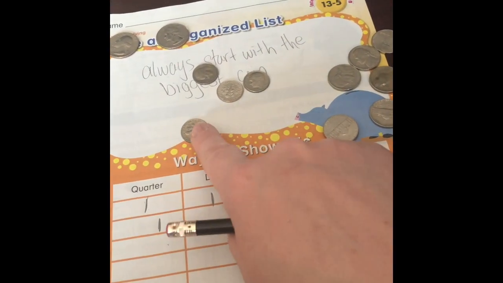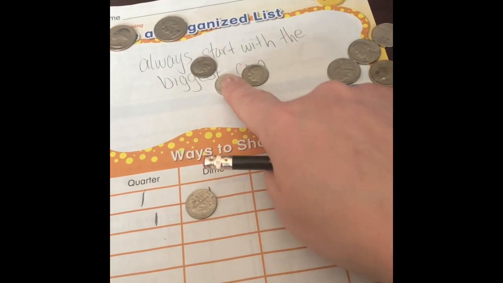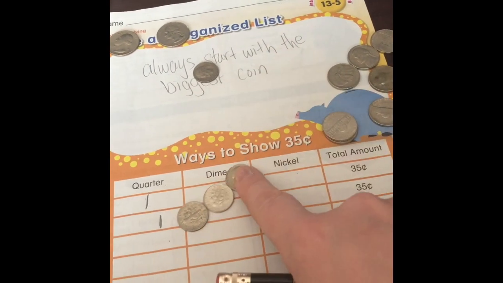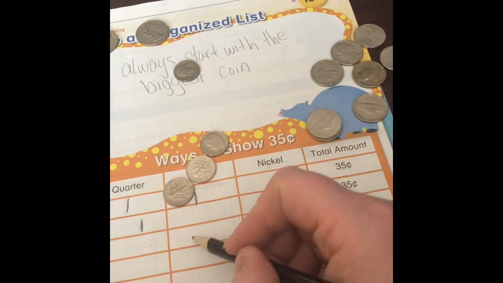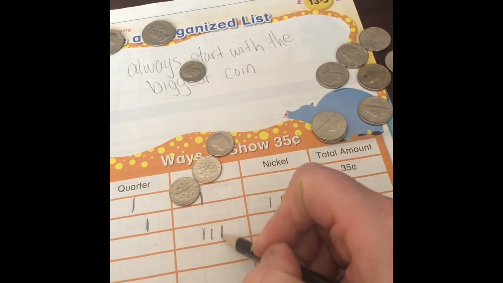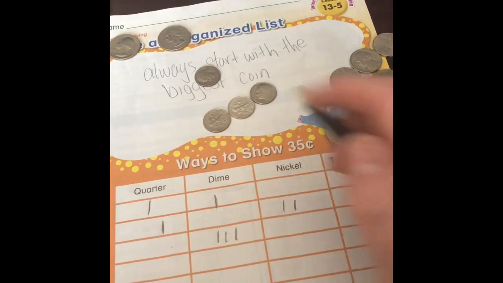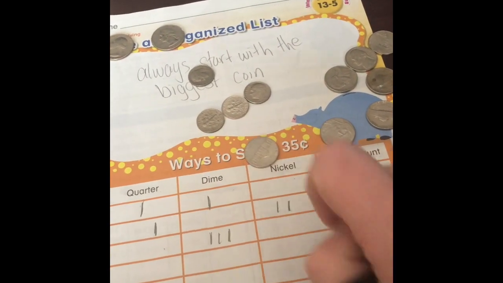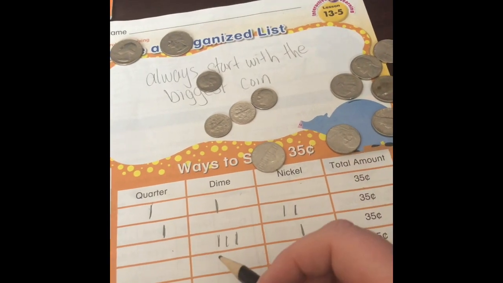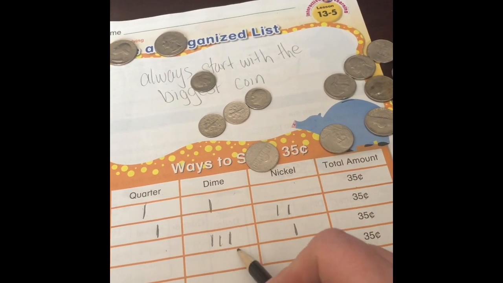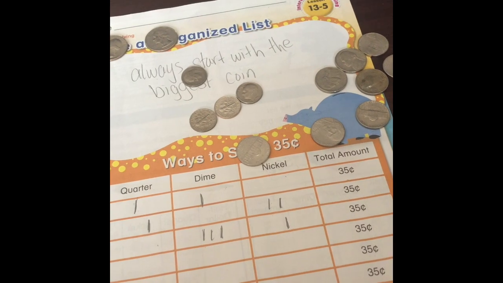So now you have to think about your dimes. How many dimes go into 35? 10, 20, 30. If I use 1 more, I'll be at 40, so it's too much. So 3 dimes is 30 cents. So to get to 35, I need 1 nickel, 35 cents. So now I have 10, 20, 30, 35.